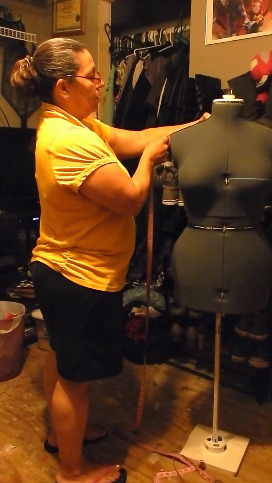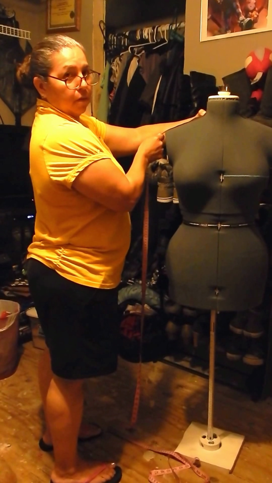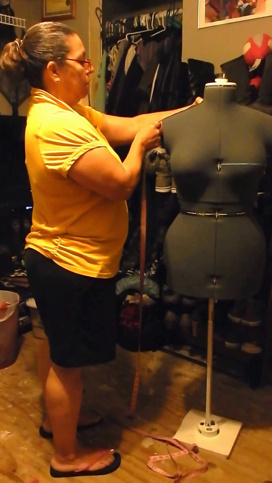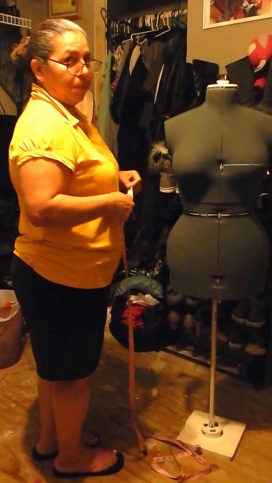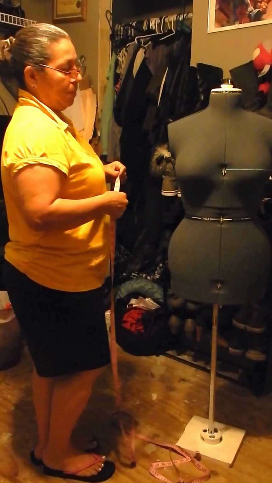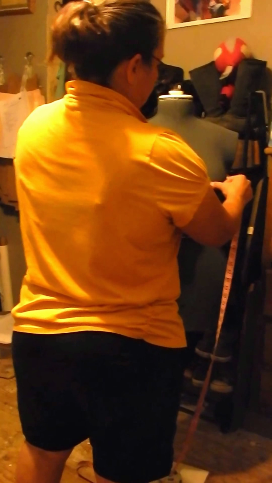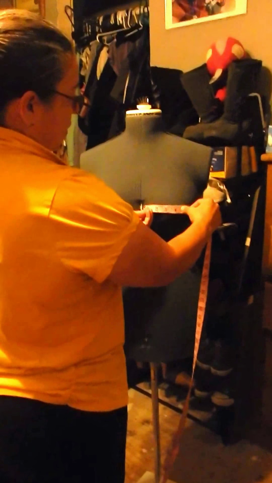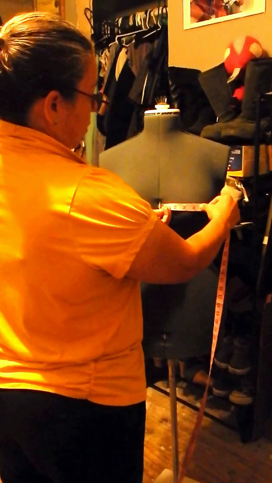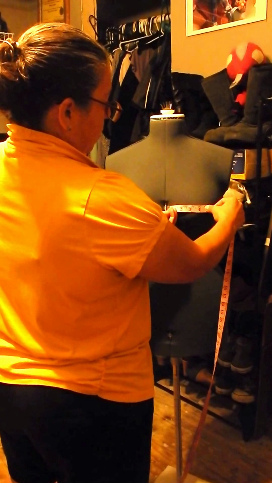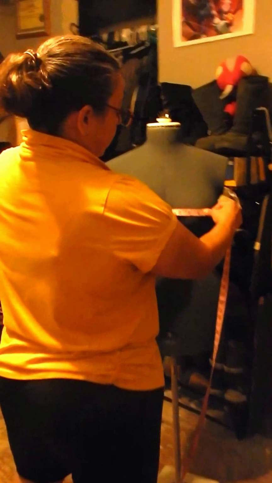The next one I want to see, let's see from shoulder point to neck point. Six. Okay, now let's try one that I did not demonstrate. Let's do center front to our apex. Okay, from here to here. And what do we have? 4.